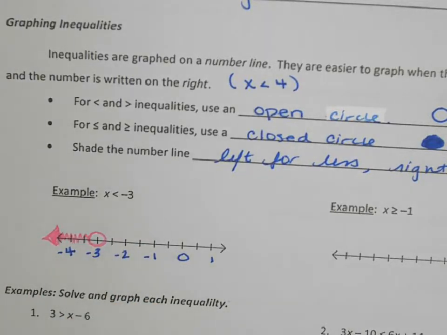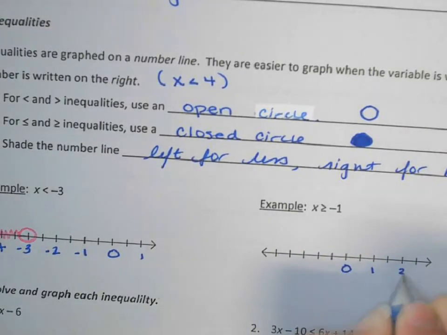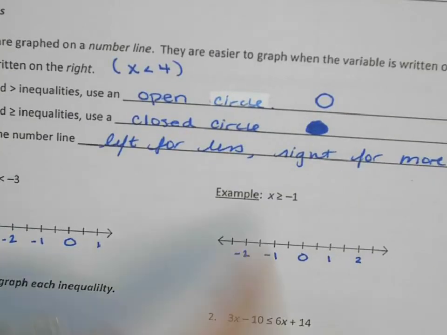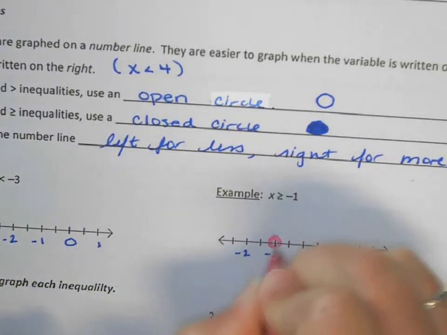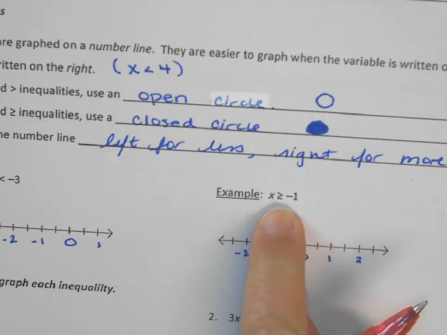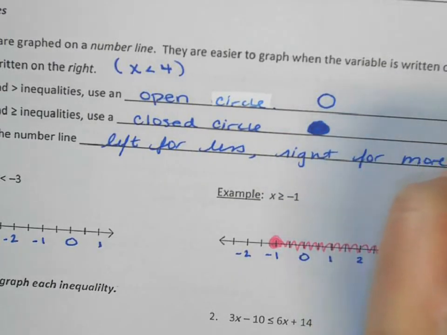You can always test one of your numbers that are shaded and make sure that you actually shaded the correct direction. Okay. If x is greater than or equal to -1, again, let's put a scale on here. Now this one is or equal to, so I'm going to have a closed circle at -1. So I'm going to make it solid. And this one is greater, so I'm going to shade right, and you can see that it's pointing towards the right.